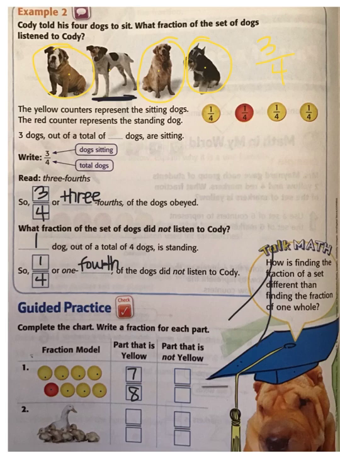Now over here it's asking us the part that is not yellow. That would be this red one over here. So we have 1. The denominator does not change, only the numerator, so we would say 1/8. Okay, let's look at our ducks.